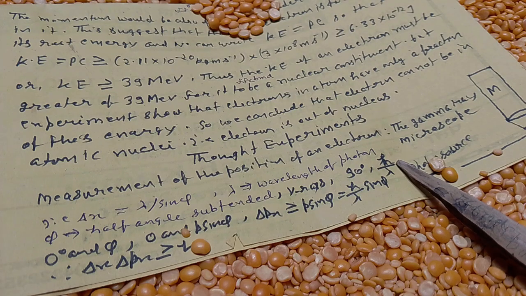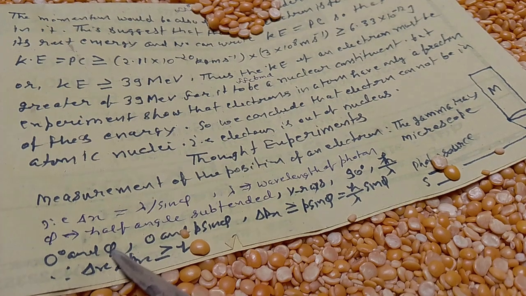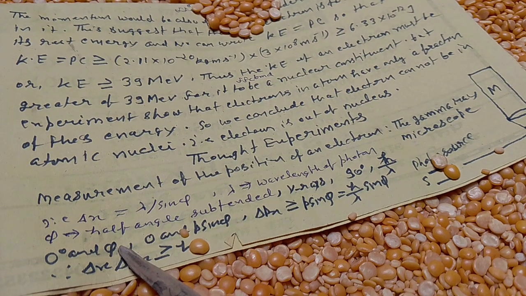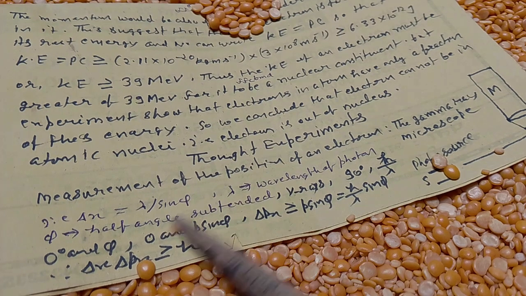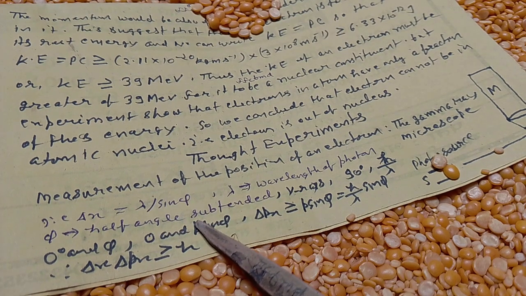But the photon can be scattered at an angle between 0 degree and phi. Hence, the x component of its momentum after scattering can lie anywhere between 0 and p sine phi, where p is its momentum.